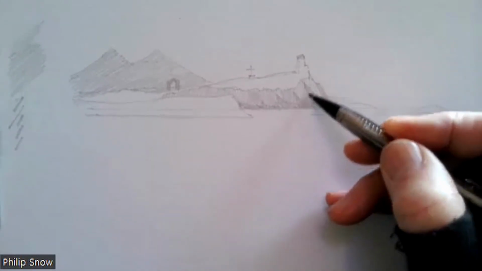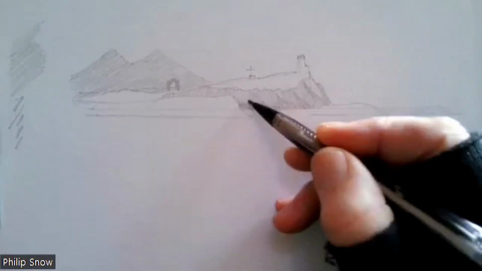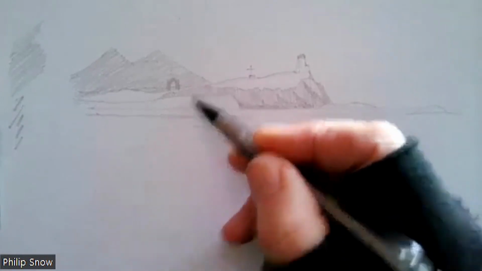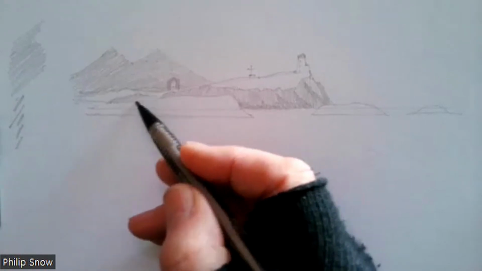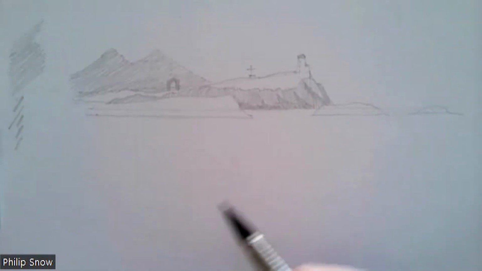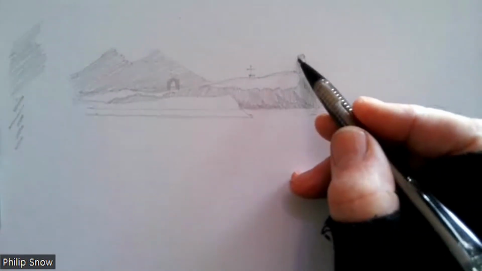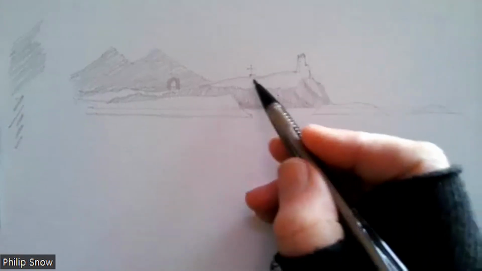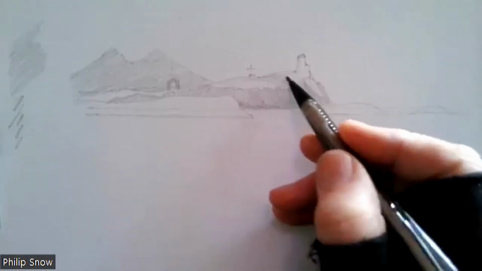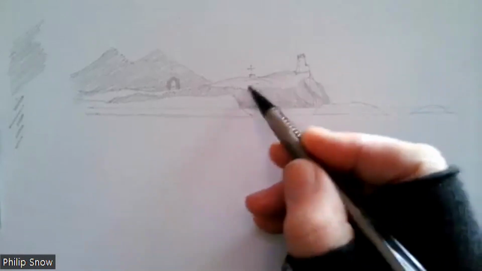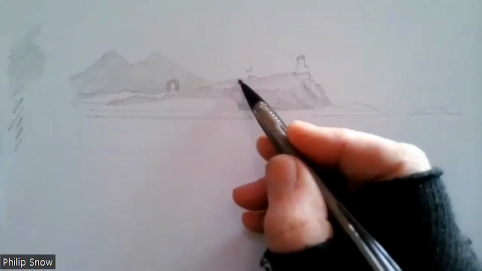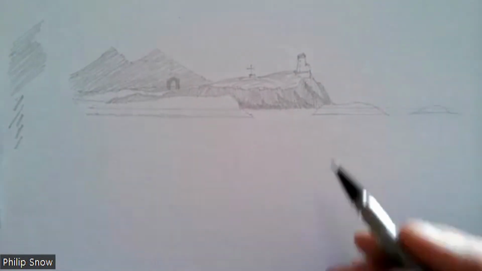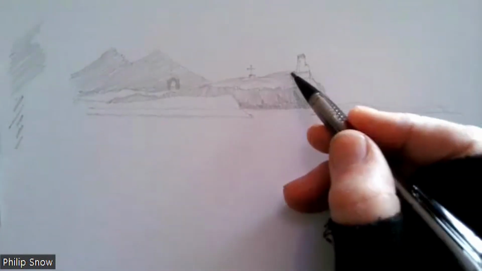We've not had any for the past few weeks, but again. So the top of the island is grass and heather. So you could just suggest that. You don't need to fill it all in.